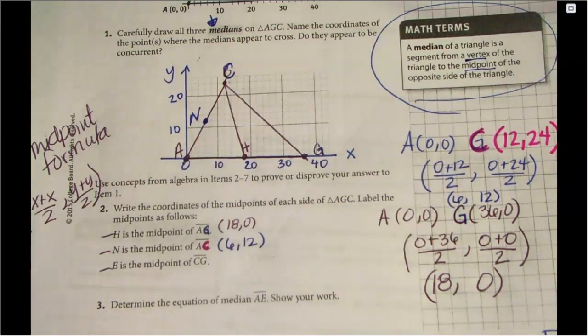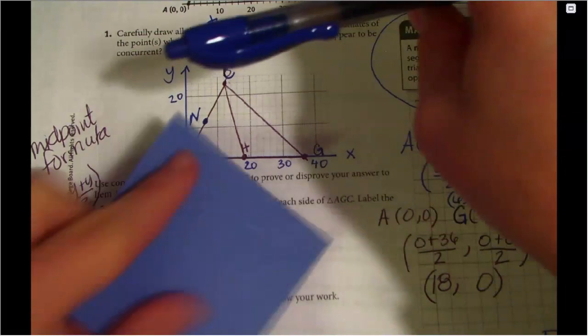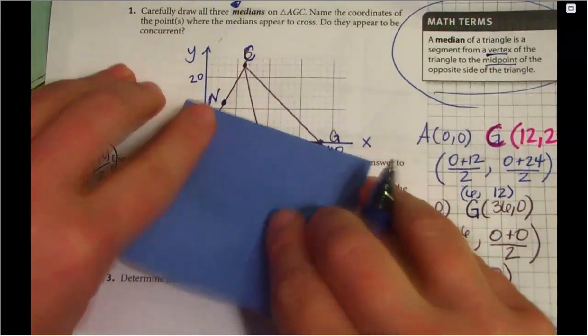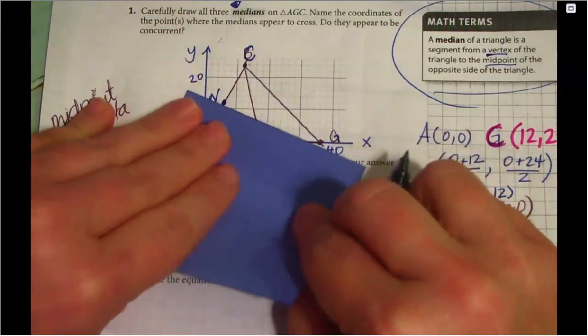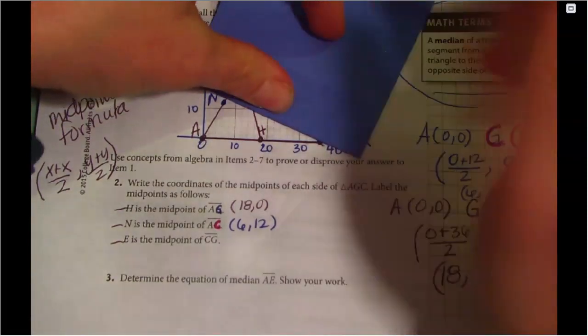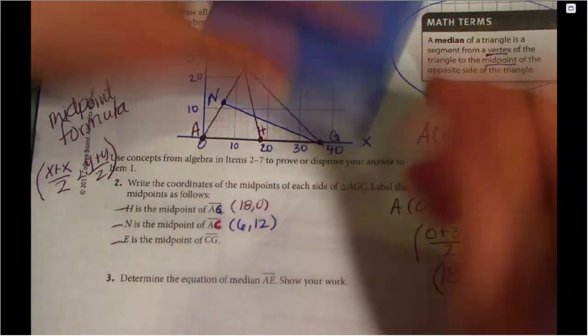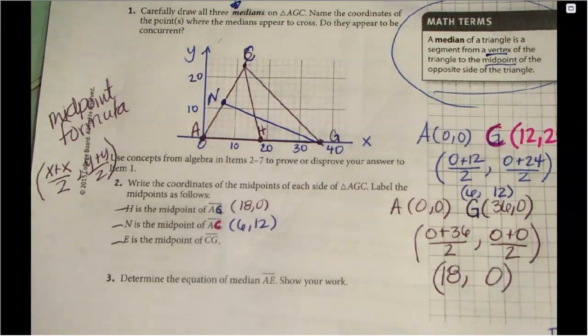N for Nancy. All right, I'm connecting N to the opposite vertex. Well, it's on the same segment as A and C, so it can't be that. So it's got to go over here to G. Again, use a straight edge. You see I am taking time to do that correctly and give myself a good looking graph.